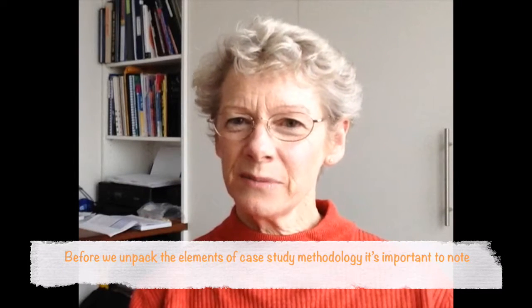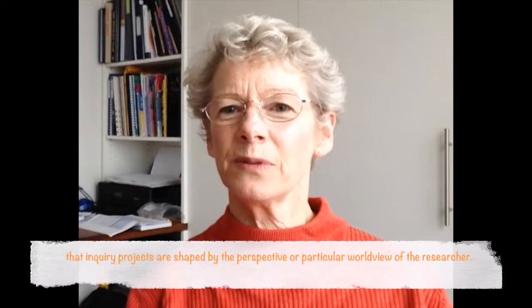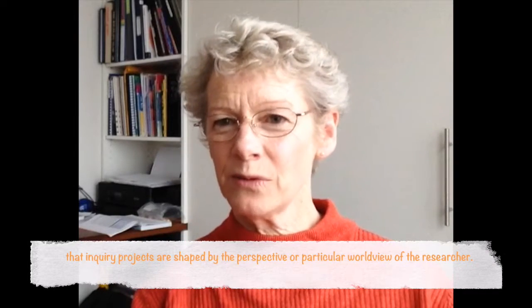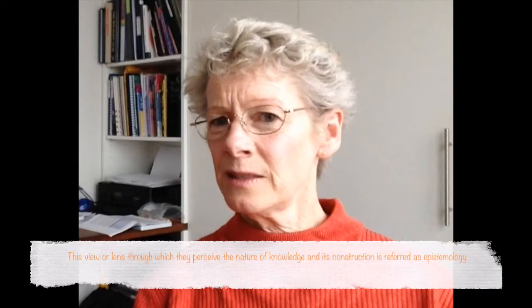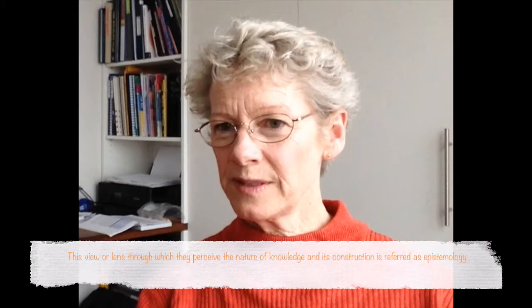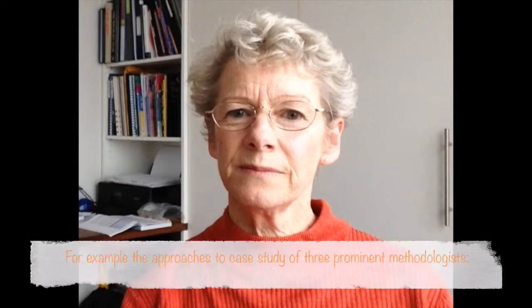Before we unpack the elements of case study methodology, it's important to note that inquiry projects are shaped by the perspective or particular worldview of the researcher. This view or lens through which they perceive the nature of knowledge and its construction is referred to as epistemology, and it influences every stage of an inquiry process.